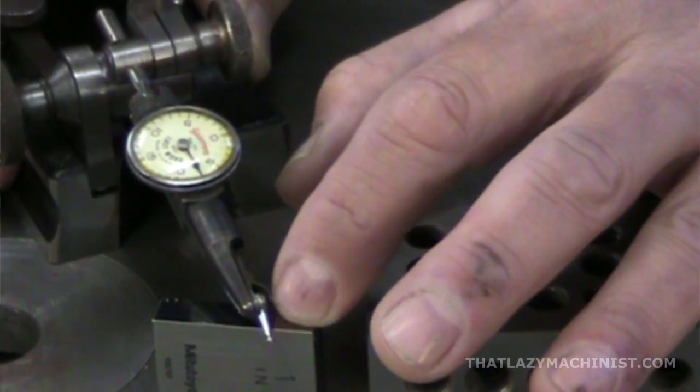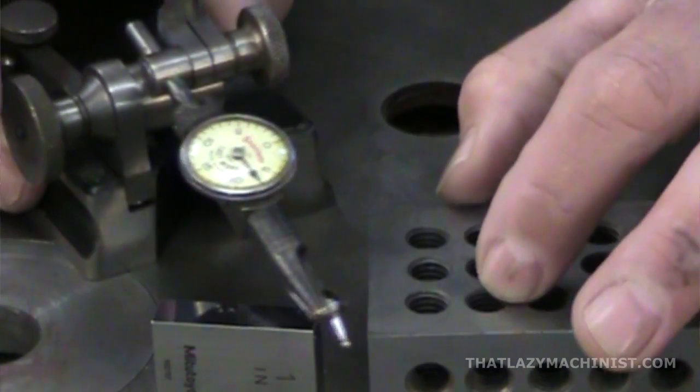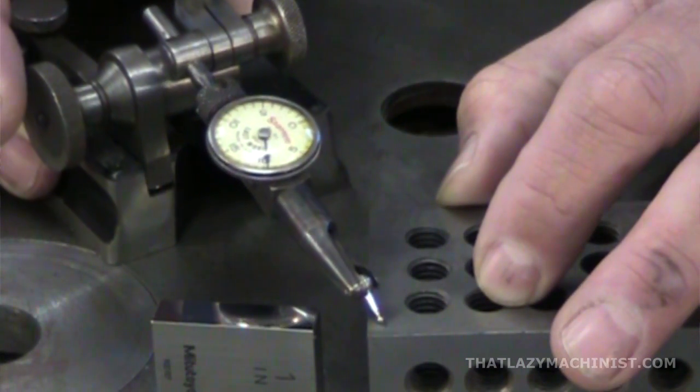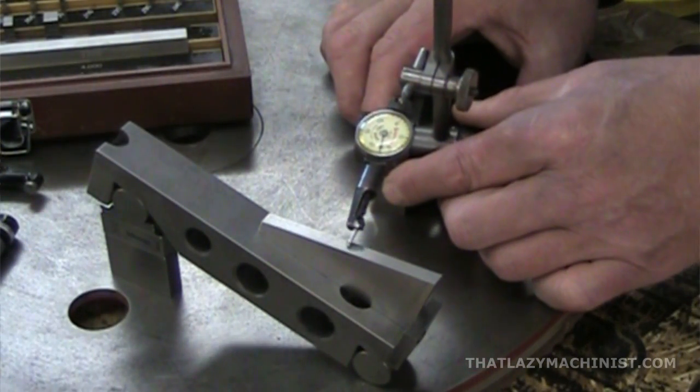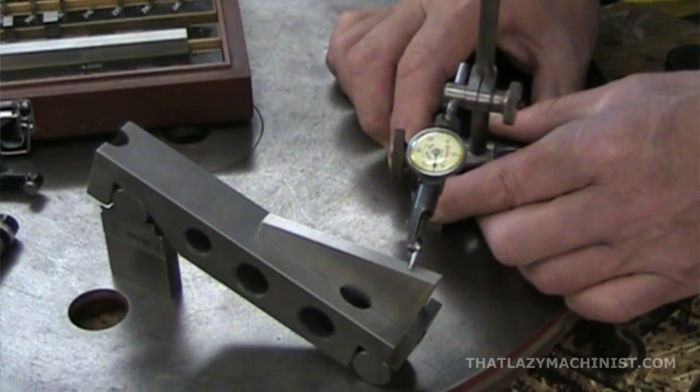The second type of measurement is a comparative measurement. If you're using an instrument to compare a part to a standard, well, you're performing a comparative measurement. Comparative measurements are generally considered to be more accurate than direct measurements.